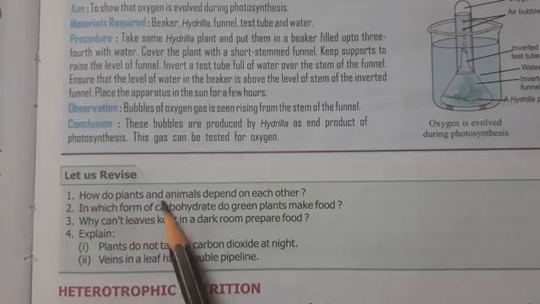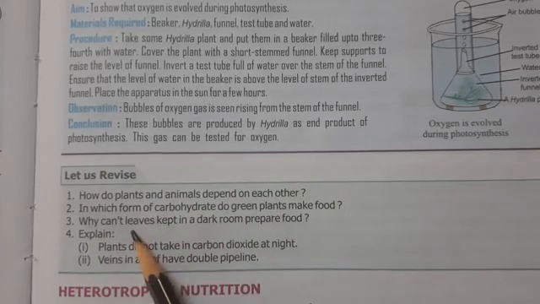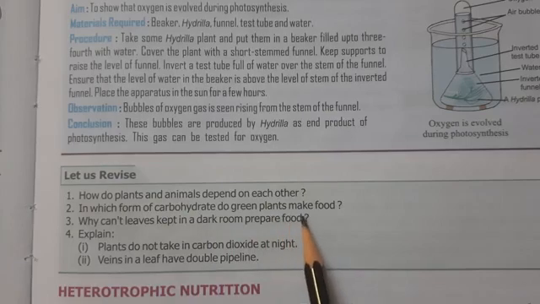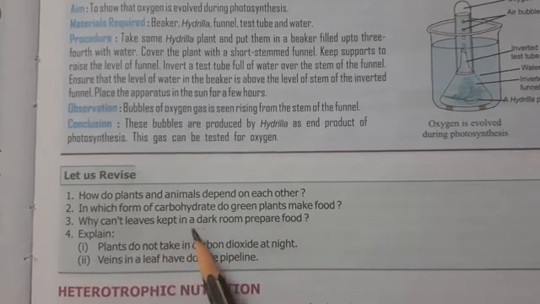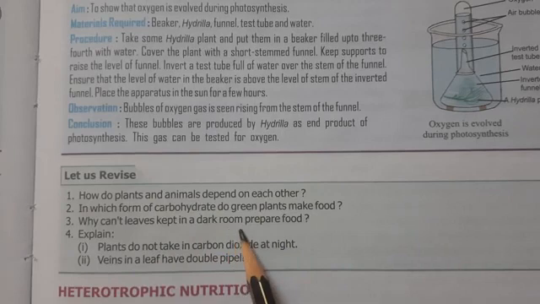How do plants and animals depend on each other? Then the second question is, in which form of carbohydrate do green plants make food? You please find out the answer and write in your copy. Why can't leaves kept in a dark room prepare food?